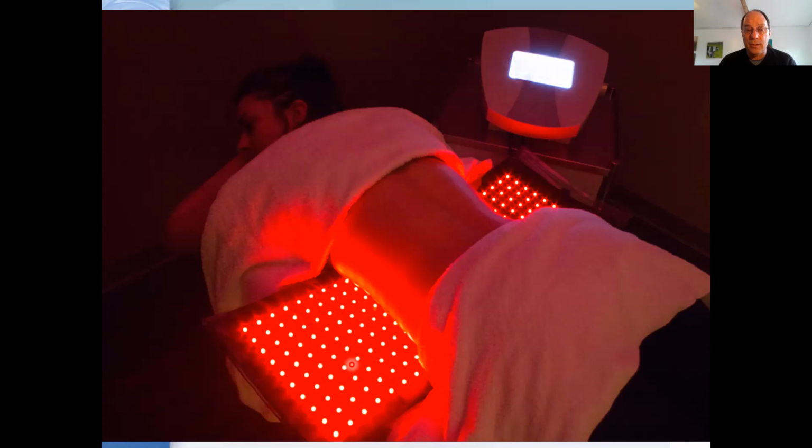So those fat cells, while they're under the influence of these lights, have a cell membrane that becomes more porous, and the content of the fat cells can then leak out, and they leak into your lymphatic drainage system.